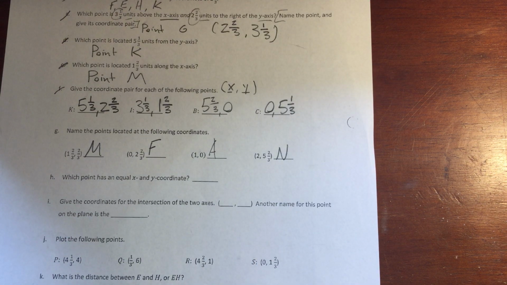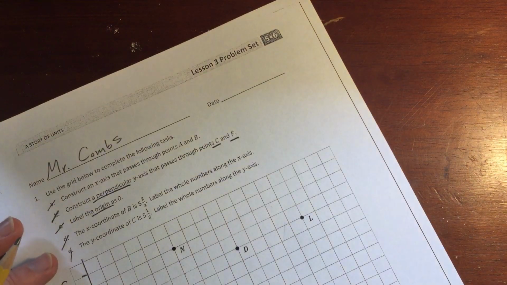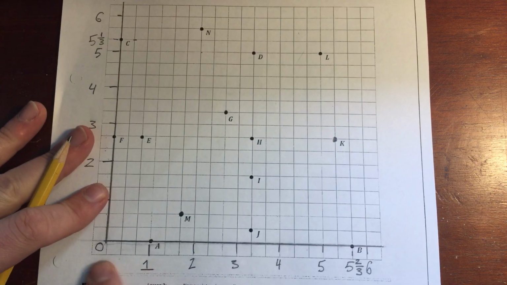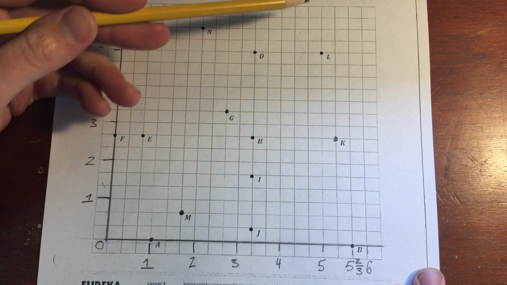Okay, all right. H, this is a tricky one. Which point has an equal x and y coordinate? So I'm going to look over here, and I know as I move farther over on my x-axis, that's increasing. So that means that that point would also increase in terms of height.